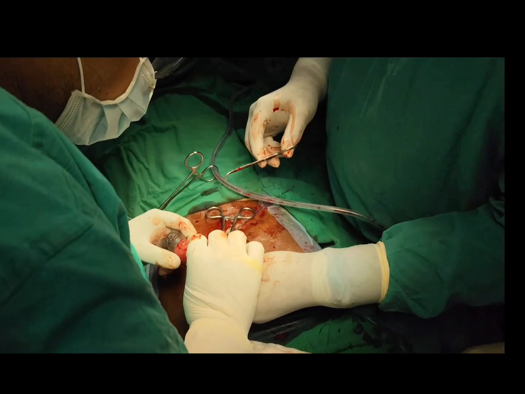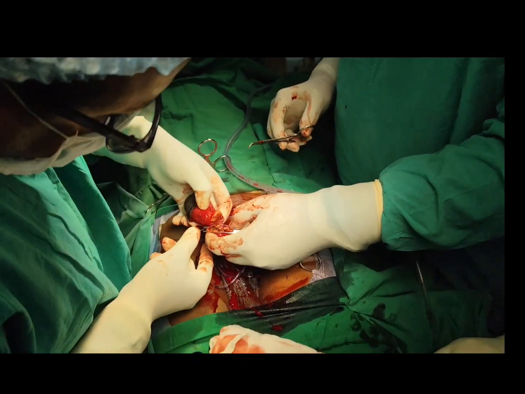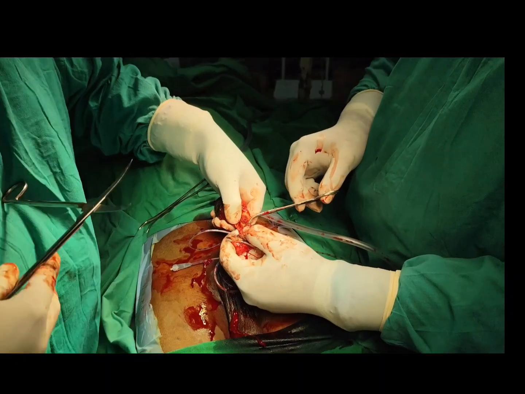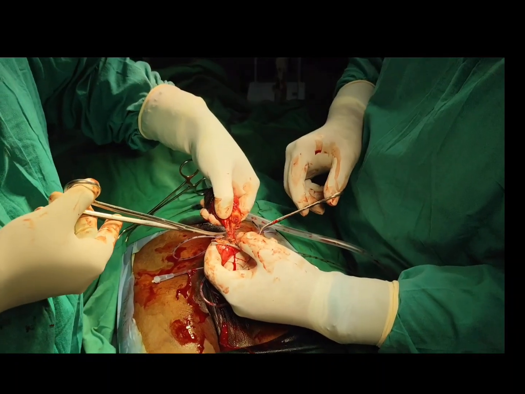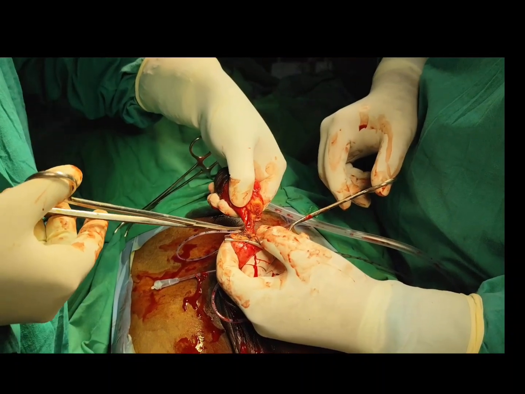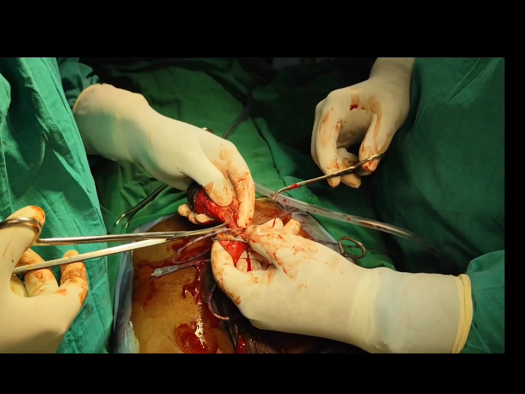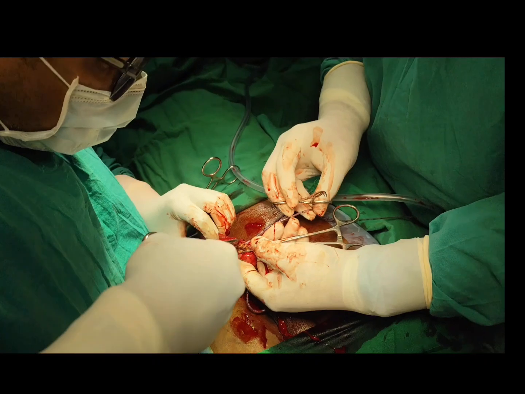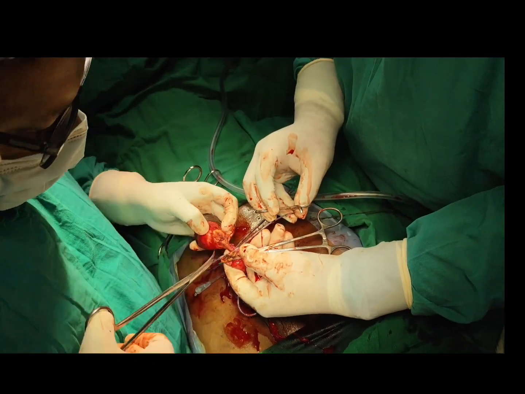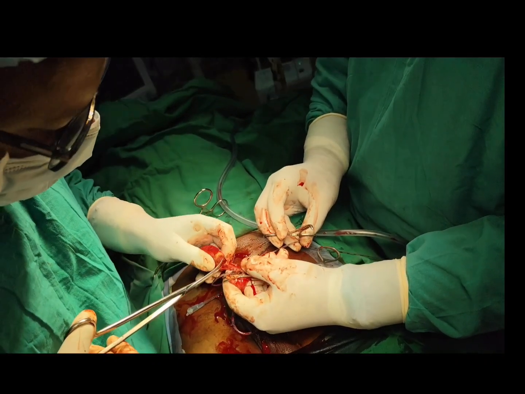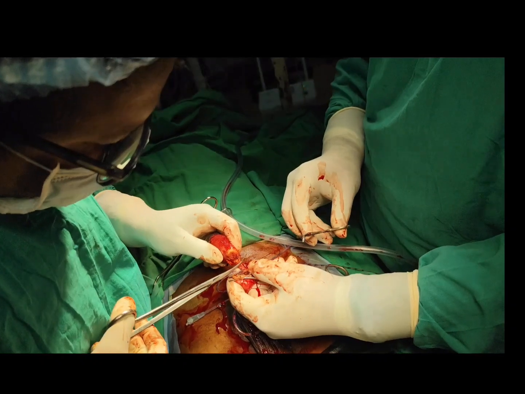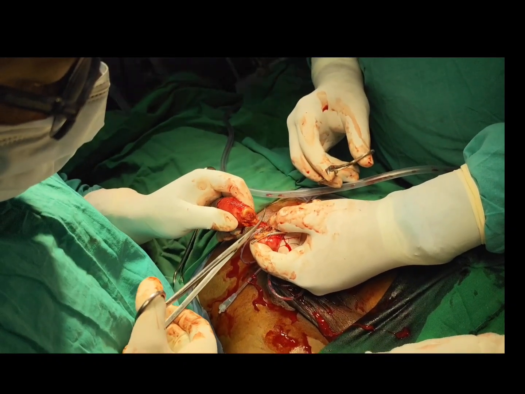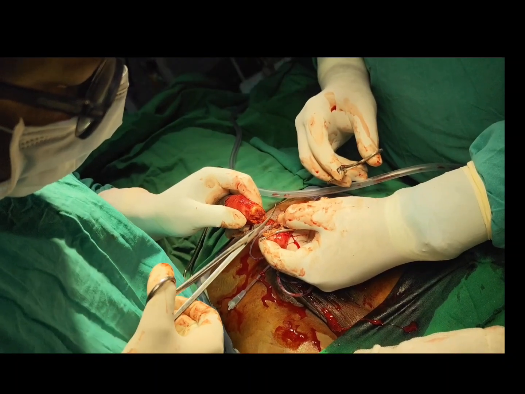Now we are cutting the corpus spongiosa around 2 centimeter proximal to the part where we have divided the corpus spongiosa. We are separating all the other structures. Now we are cutting the corpus spongiosa. Through this we will be putting the catheter, and this will drain the bladder.